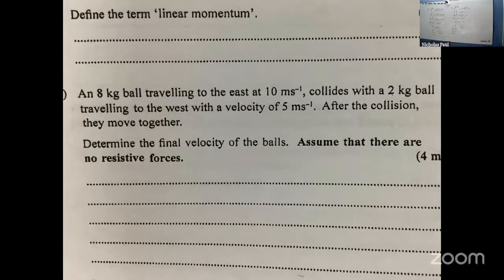Just do the calculation and we finish. Copy that down, try that please.